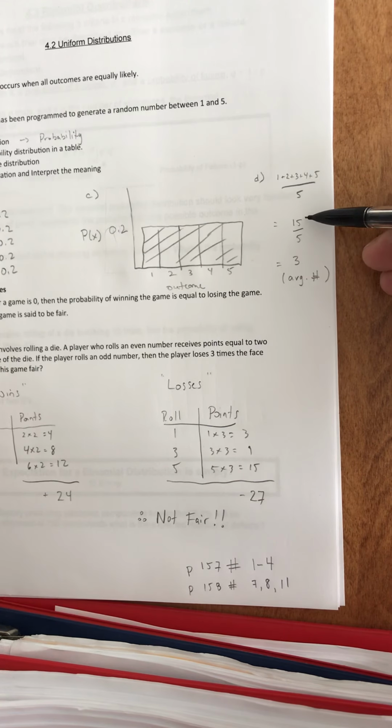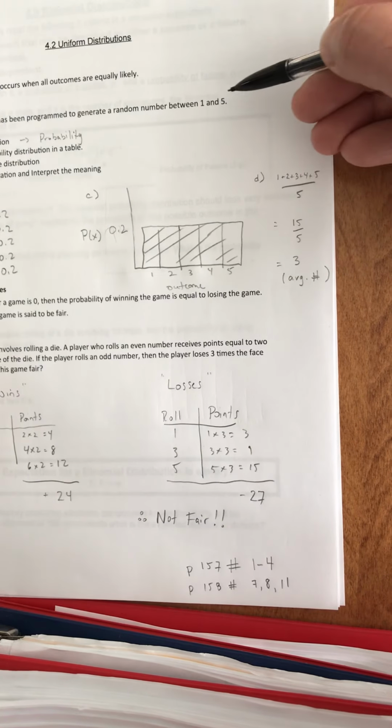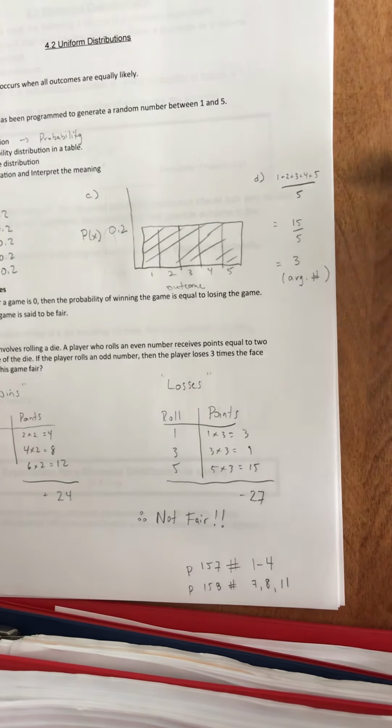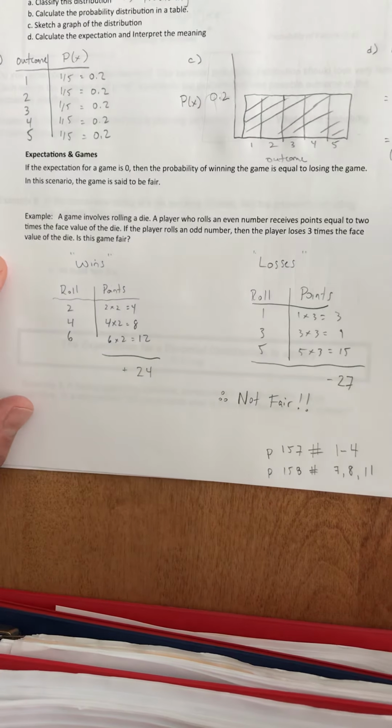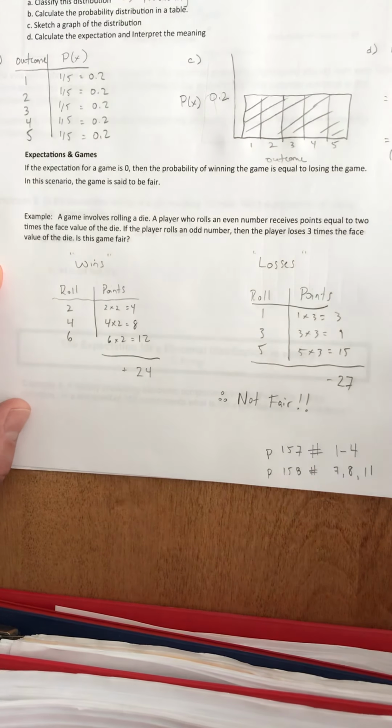When you total up the top, it's 15 divided by 5. So you have an average of 3. And that should be pretty obvious. If you're picking numbers between 1 and 5, the average number is going to be 3. So there's just a quick way of calculating that, nothing too difficult. Okay, and this leads into the expectation with a game.